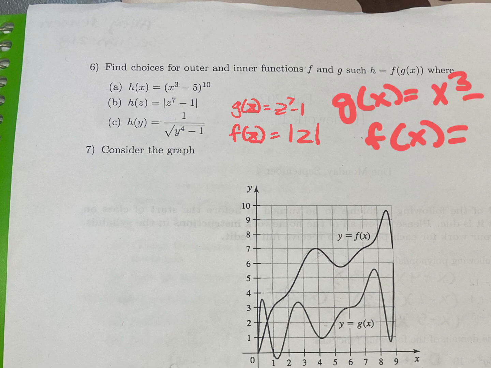Last one, I would make the inner function b. They like to use these different variables. I would make it g of y be y to the 4th minus 1. And what am I going to put that into? This outer function would be just 1 over root y. That's what I would do with those.